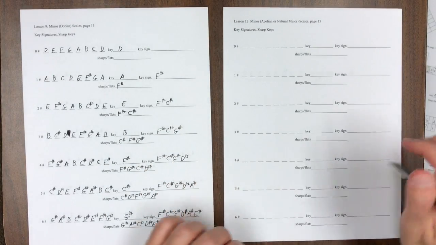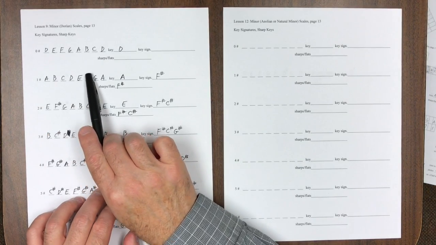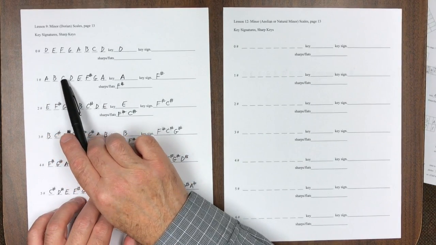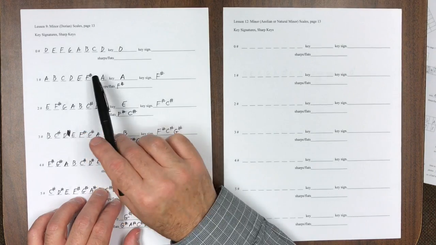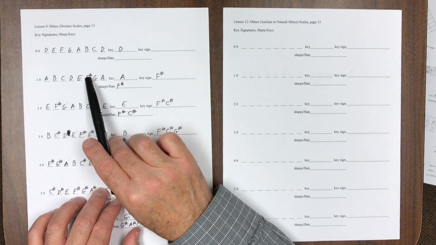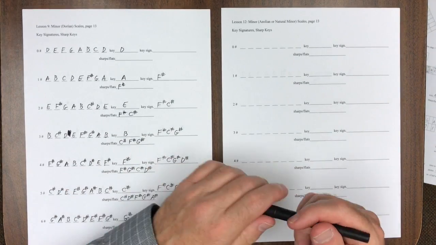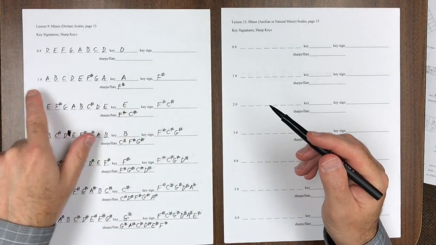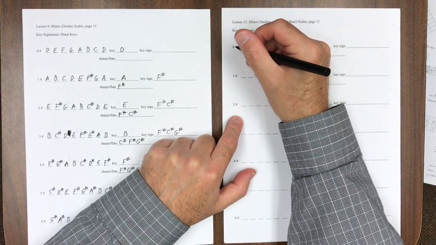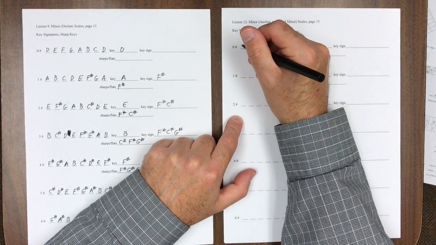So in the next one, we have A Dorian. The sixth scale degree is F sharp. 1, 2, 3, 4, 5, 6. F sharp. And so in order to lower that a half step, we change that to an F natural. So that will have no sharps or flats. So we'll put that up here with 0 sharps or flats.